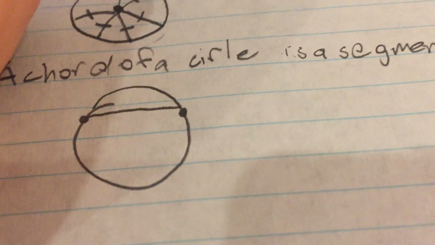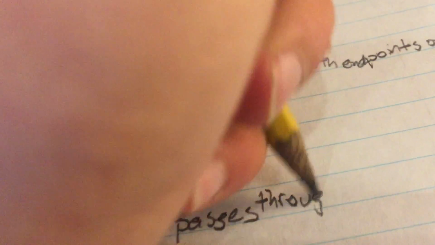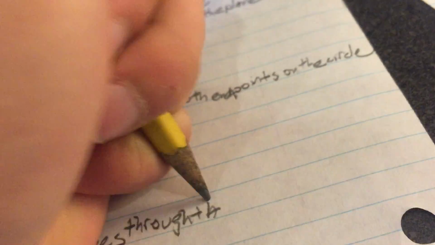So now the diameter. There's a lot of definitions, so it's going to take some time. A diameter is a chord that passes through the center of the circle.